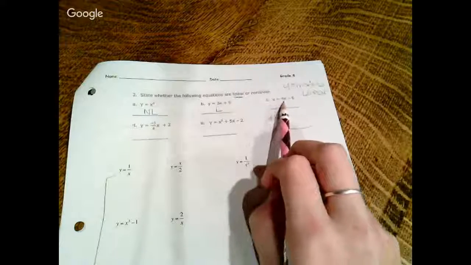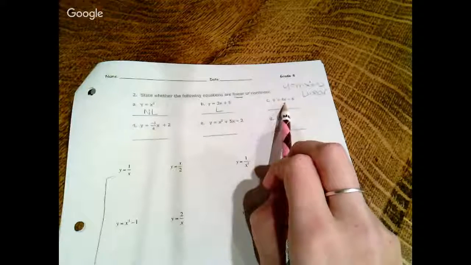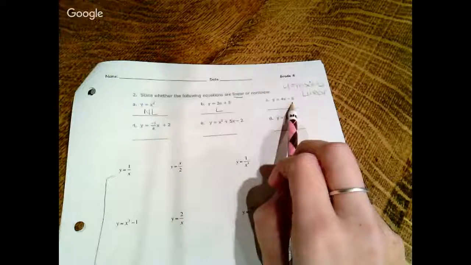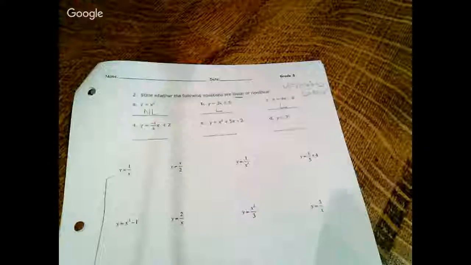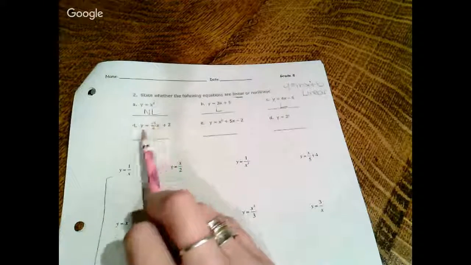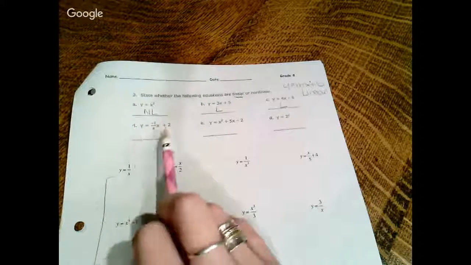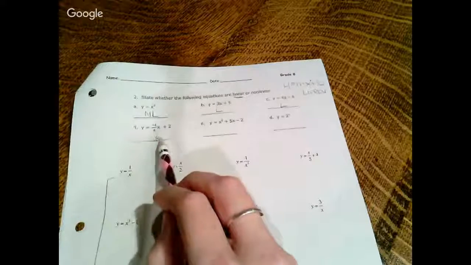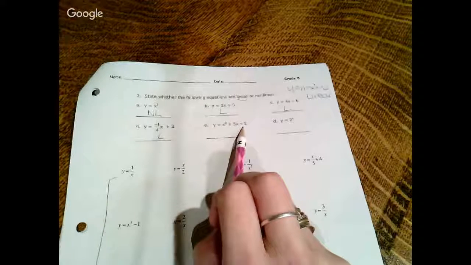Looking at C, y equals 4x minus 6. Looks a lot like y equals mx plus b, right? Our slope is 4, y-intercept is negative 6, so it is a linear function. Looking at D, this one might trip you up, but this is really in slope-intercept form, right? It is the equation of a line because negative 1/4 is our slope and 2 is our y-intercept, so it is linear.